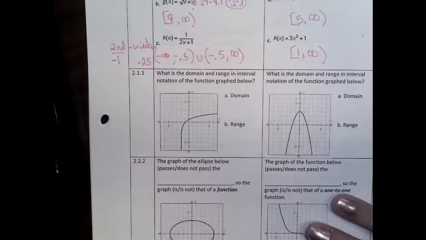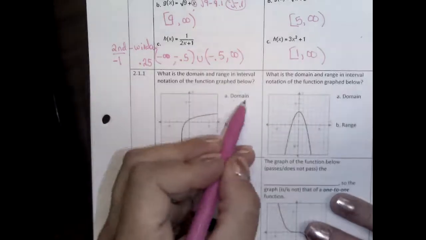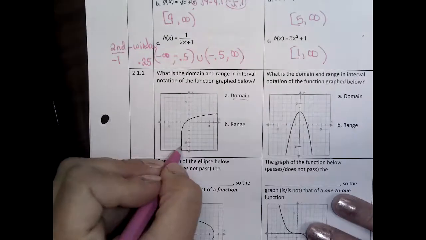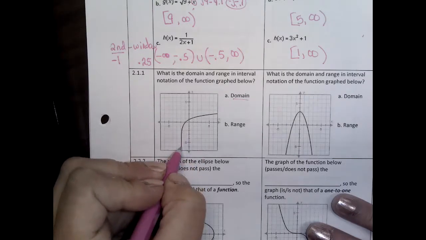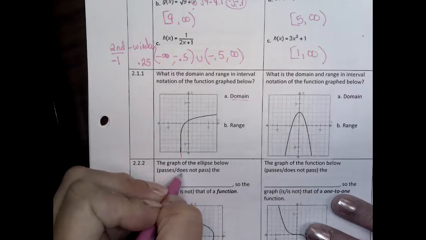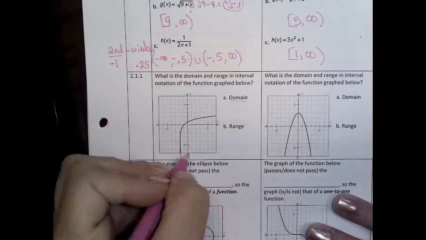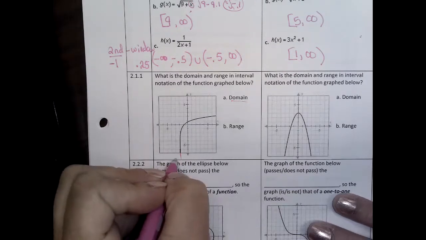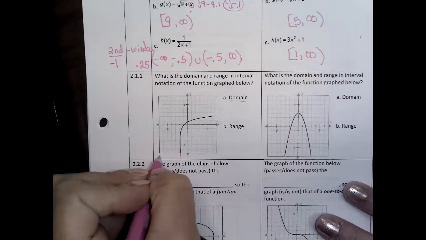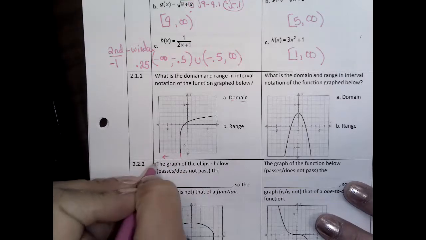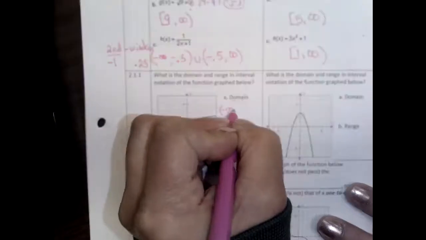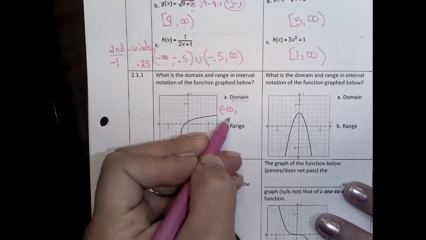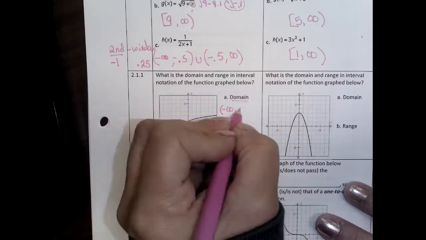So let's look at these last 2 graphs today. We want our domain on this graph. This one's coming this way and it looks like it's coming out really slowly, but it's still going to continue coming out forever and ever. So this one is going to continue moving in that direction, just really slowly. So that is going to go from negative infinity on the left, and how far does it go to the right?